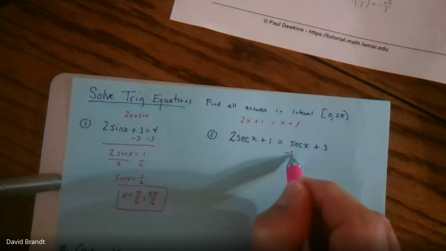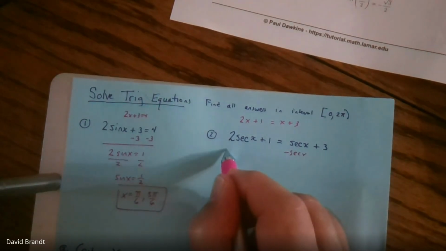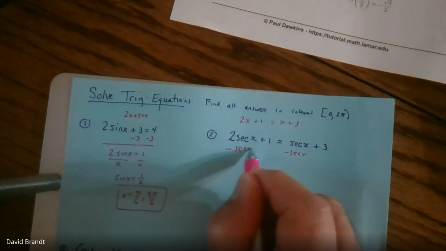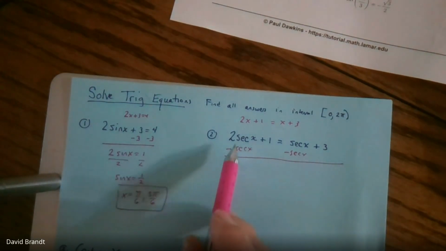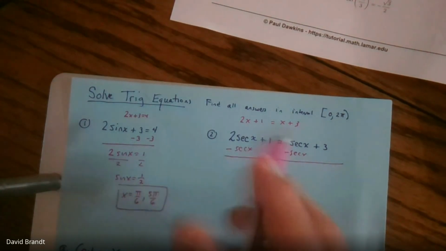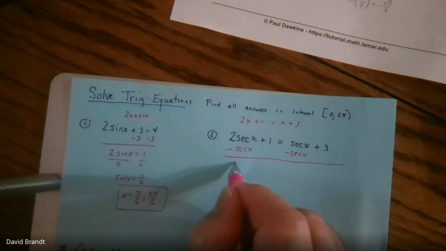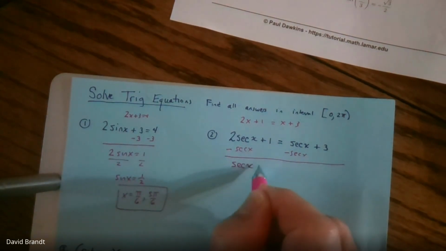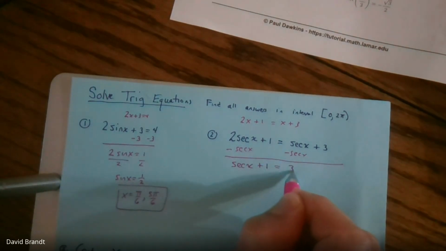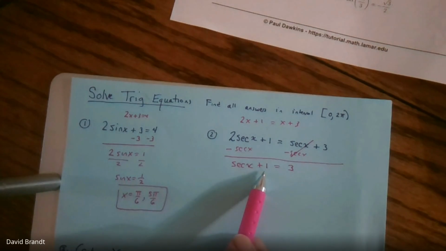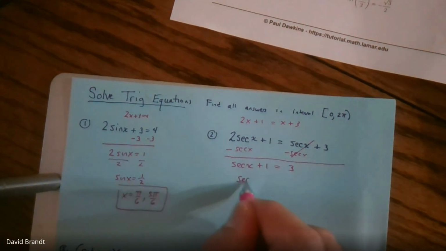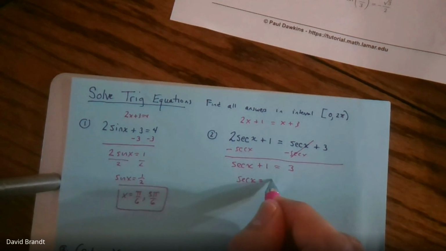I'm going to subtract secant x from both sides and get my secants on one side of the equation. Well, what is 2 secant x minus 1 secant x? Well, that's 1 secant x. You don't need to write the 1, because these two cancel. Now subtract 1, and we've got secant of x is equal to 2.